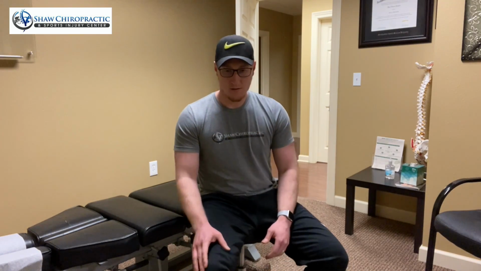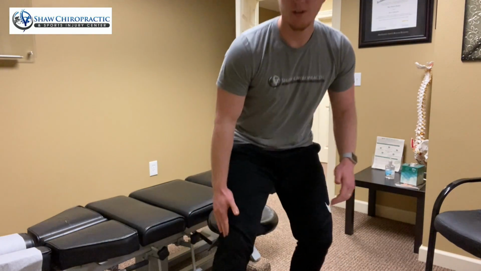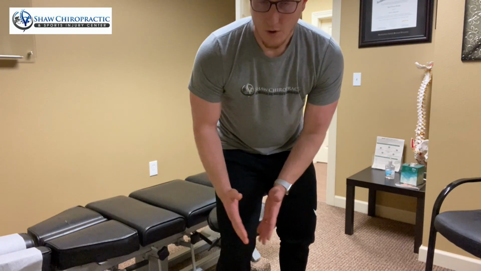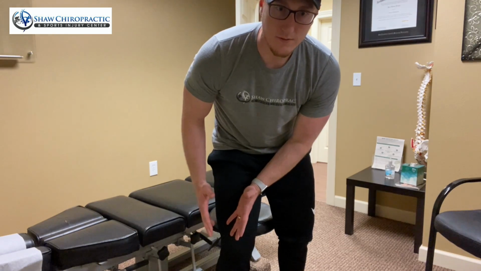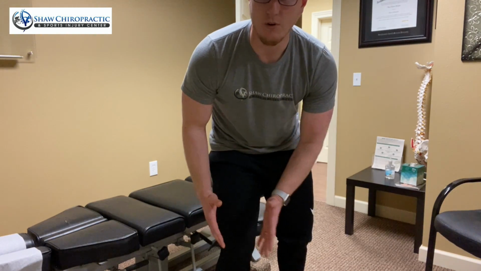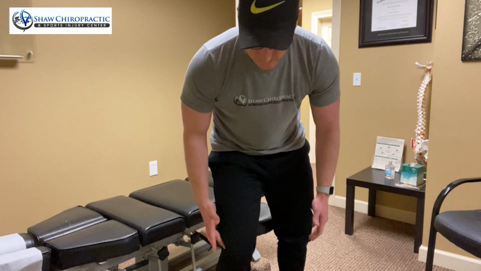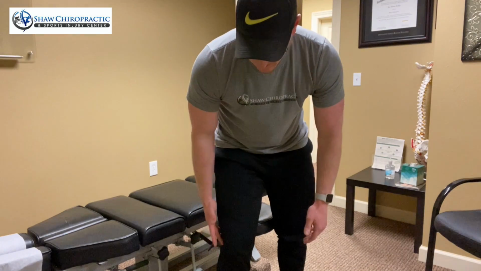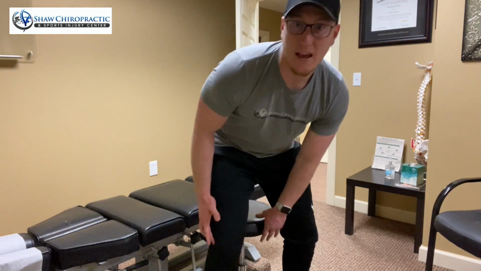So what happens with this syndrome is the outside part of the femur starts to kind of move inwards, it starts to crash into or hit that patella. So it's literally like the knee is diving towards the middle there. And over time, if this happens over and over, it's going to start to become irritating. You're going to start to get that pain there.